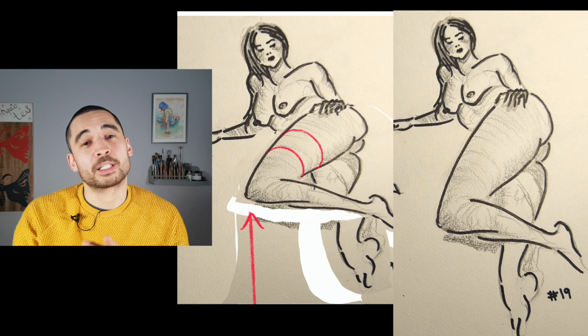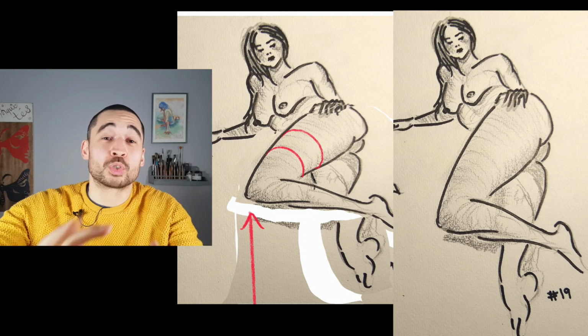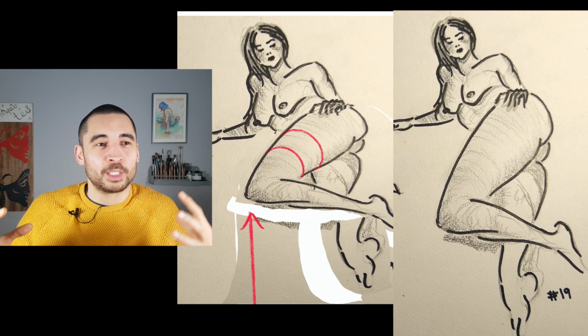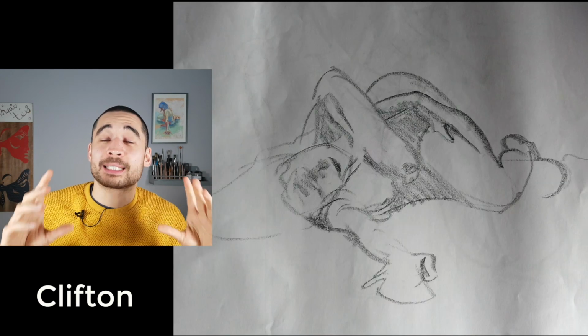Overall though, I liked the drama in Koshka's drawing because the legs were kept big, the torso small, kind of exaggerated that aspect of the foreshortening, so it was kind of dramatic and interesting. Okay, next up is Clifton.